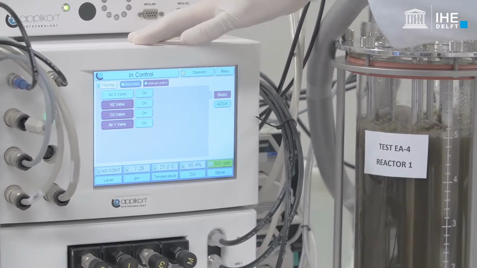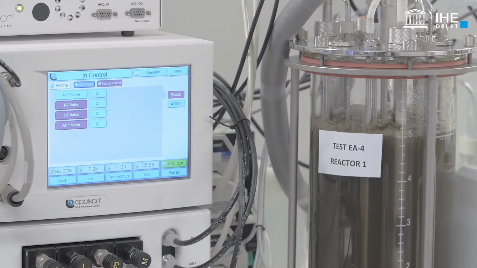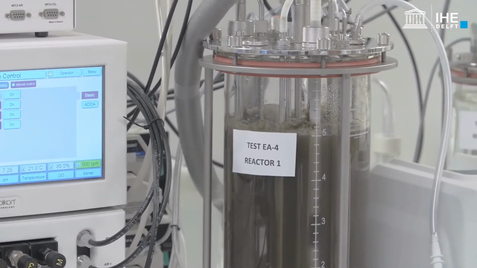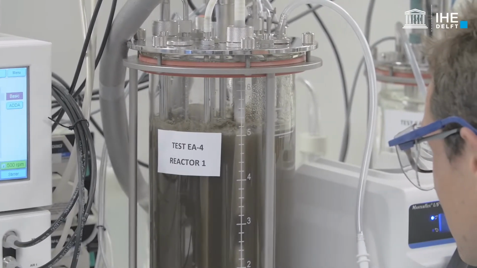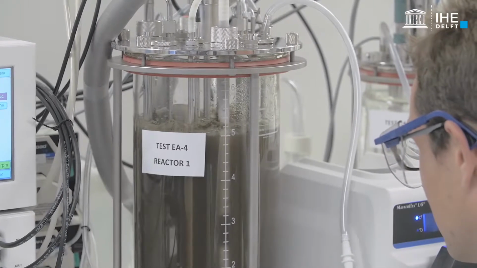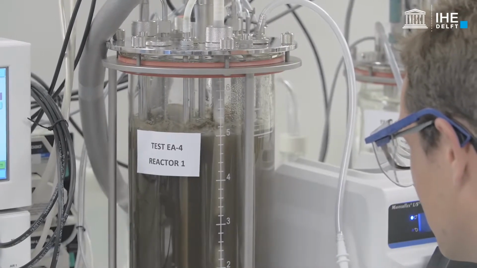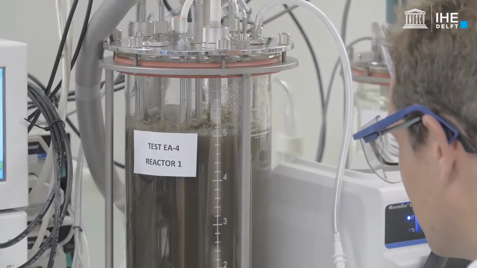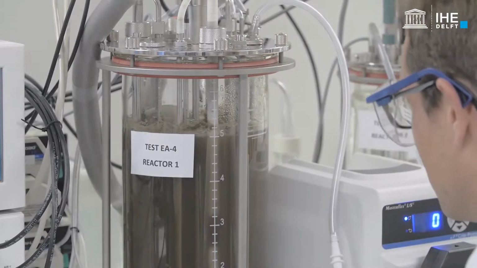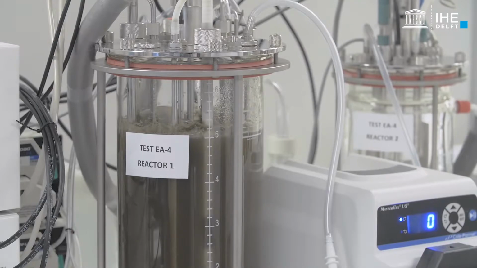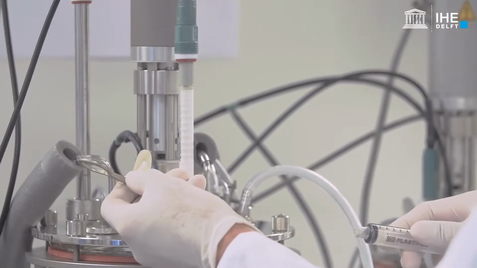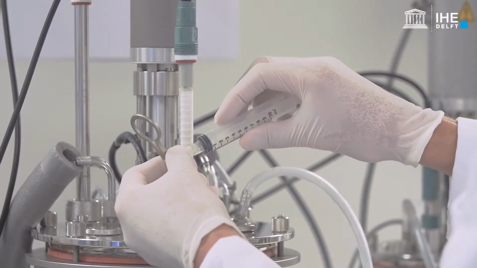If everything is in order, stop the aeration to take the first samples from the reactor. This will reduce the presence of air bubbles in the samples, reducing the error and deviations in the samples collected for the determination of suspended solids, PHA and glycogen.